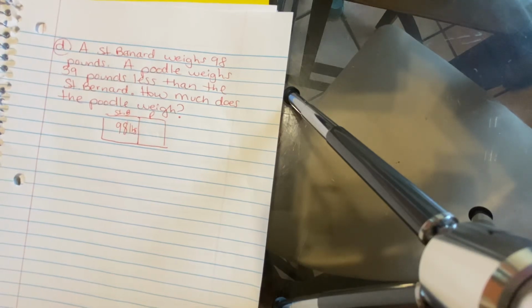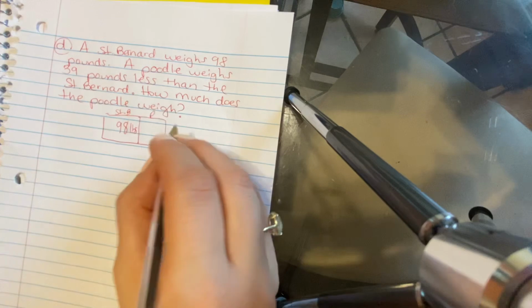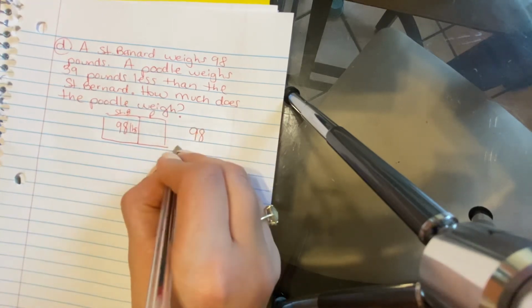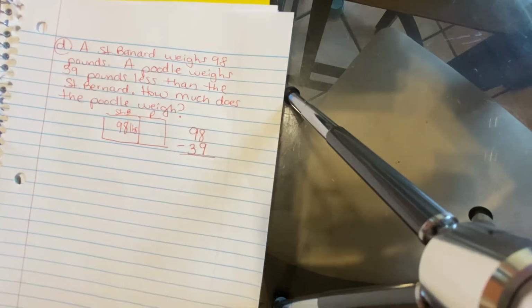Well, the poodle is not 39 pounds. The poodle is 39 pounds less than the St. Bernard. So it's going to be smaller than the St. Bernard. To get a smaller amount, I'm going to subtract 98 minus 39. Here's the issue. I can't do 8 minus 9.